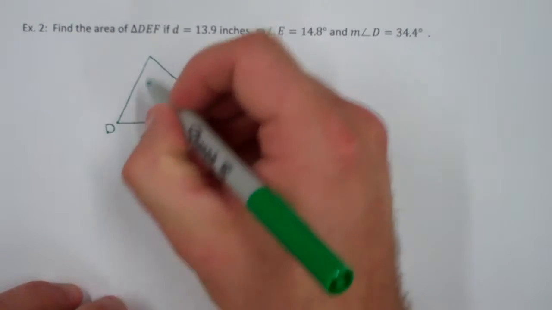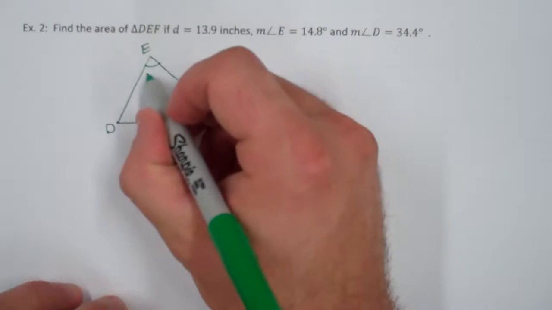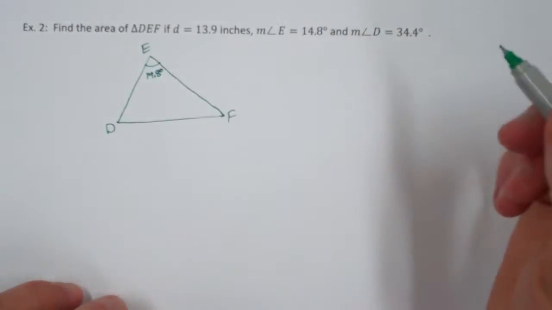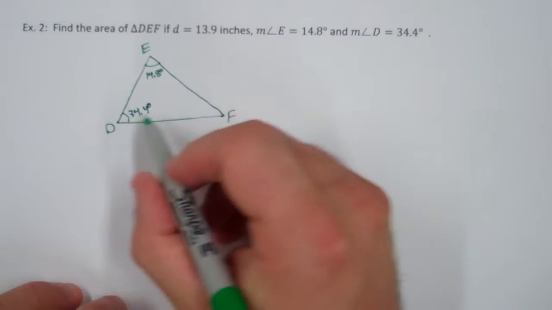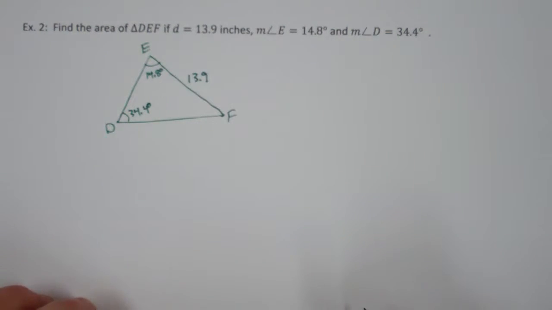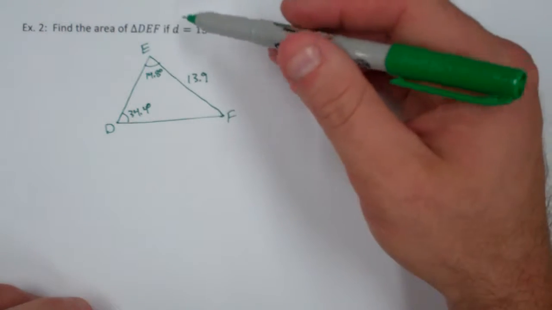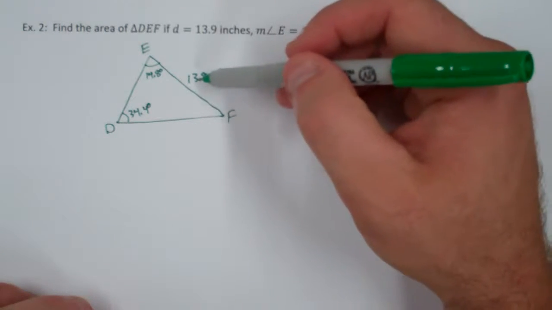And we've got D, E here, and F. So E is 14.8. And let's see, D is 34.4. And then we've got the side opposite here at 13.9. So right now it doesn't look like we have two sides and an included angle. We don't even have two sides, we just have the one.